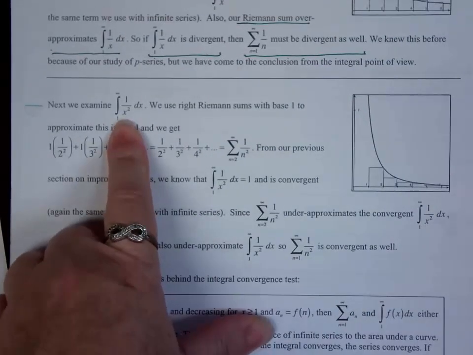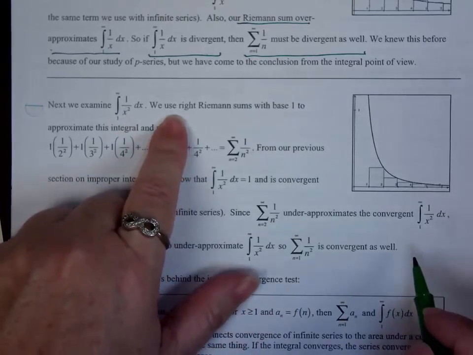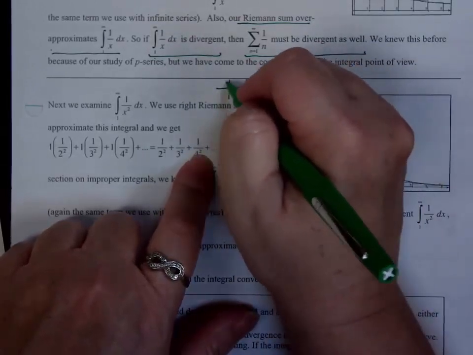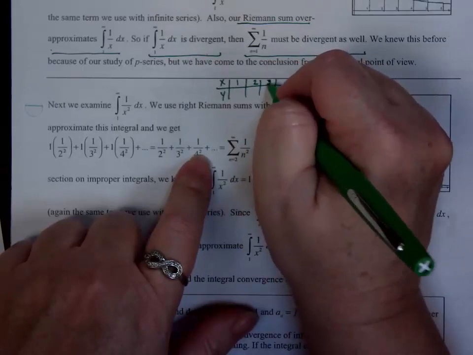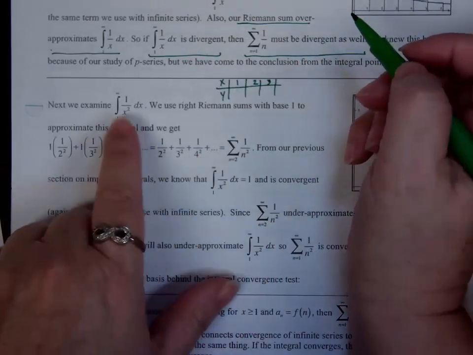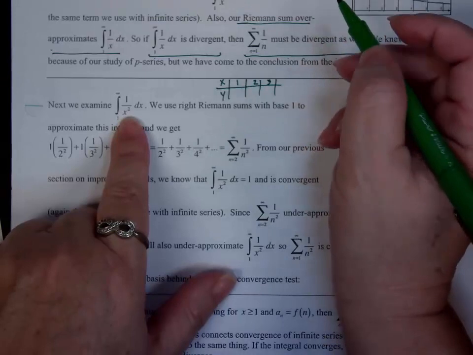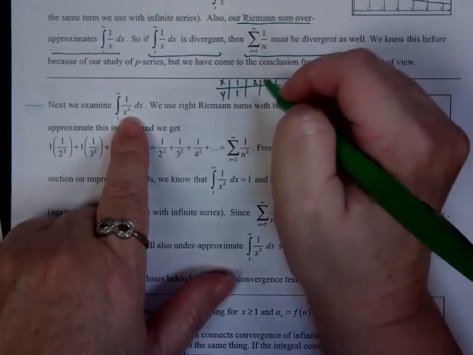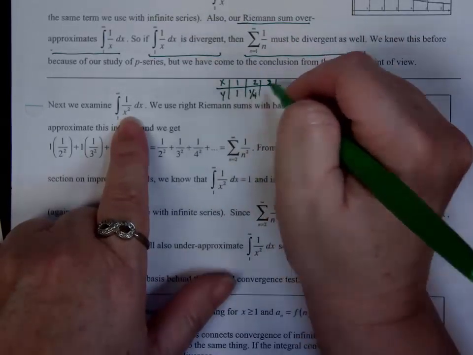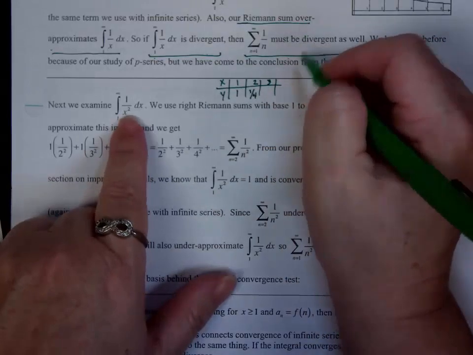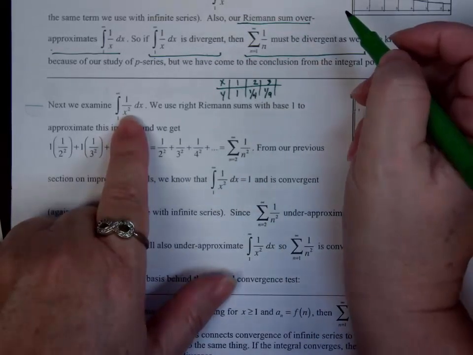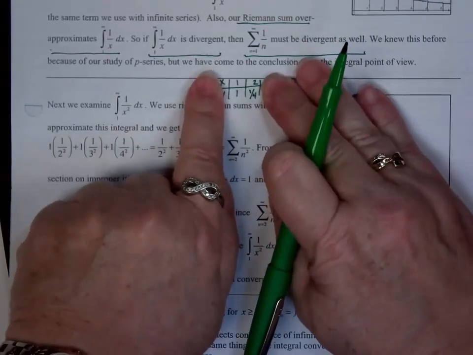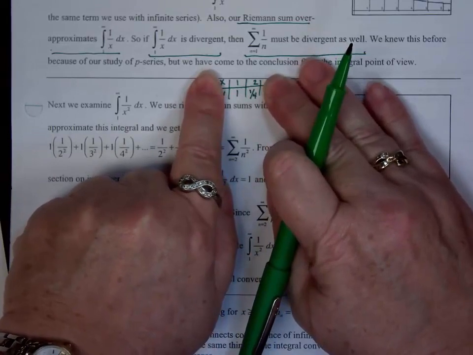Different function. We're going to use a right Riemann sum with a base of 1 to approximate this integral. So I'm just going to do like 3 terms this time to get the point across. 1, 2, 3. Plugging in 1 for the x, that's still 1. Plugging in 2, that would be 1 over 4, right? Plugging in 3, that would be 1 over 9. So if we're going to do a right Riemann sum, we start with the 1/4, don't we?